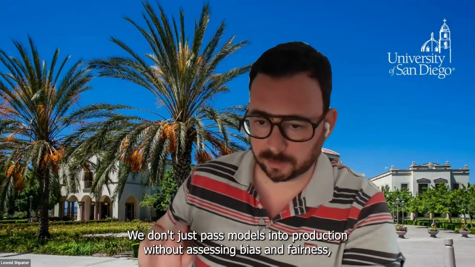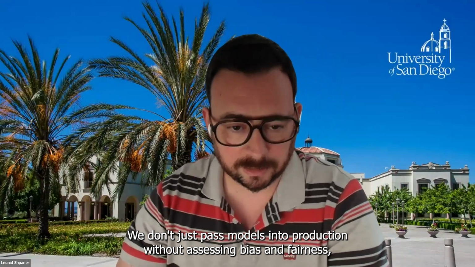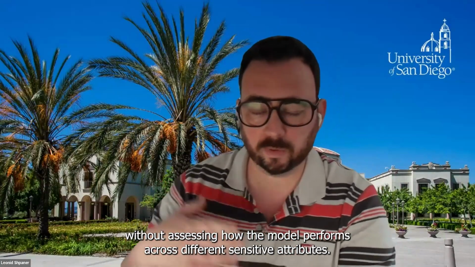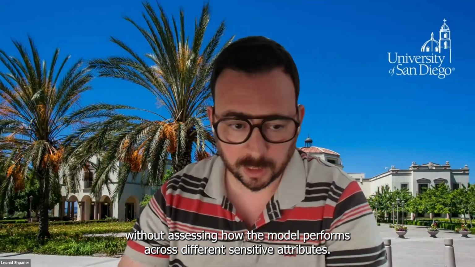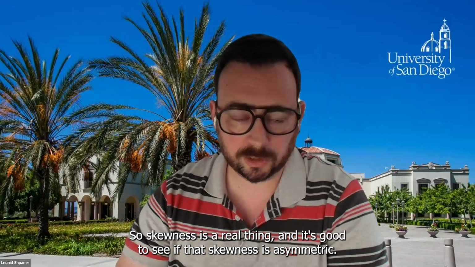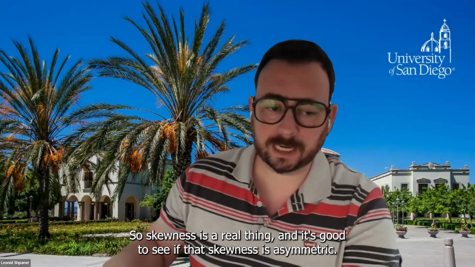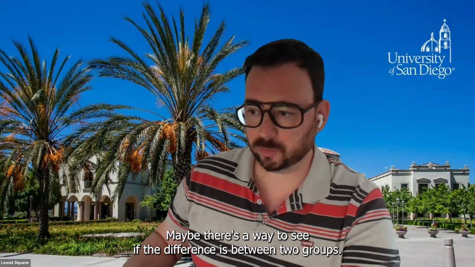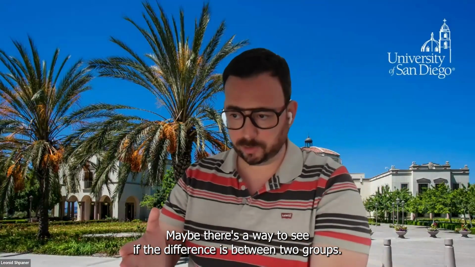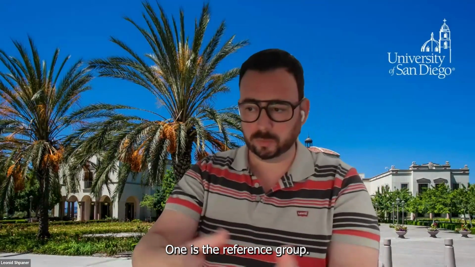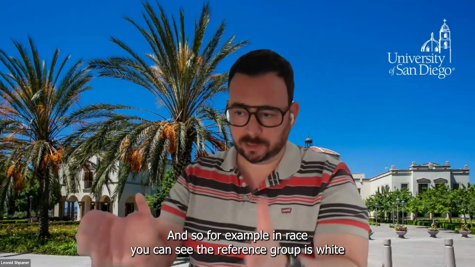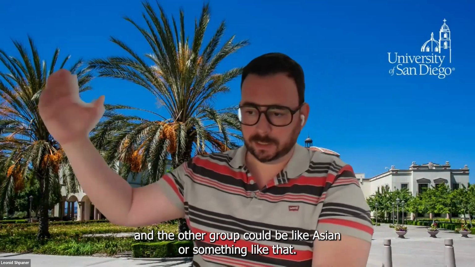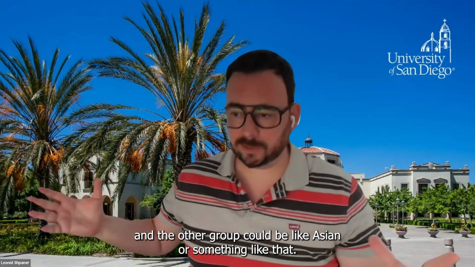We don't just pass models into production without assessing bias and fairness, without assessing how the model performs across different sensitive attributes. So skewness is a real thing, and it's good to see if that skewness is asymmetric. If the distribution is asymmetric, you have skewness. Maybe there's a way to see the differences between two groups. One is the reference group. For example, in race, the reference group is white, and the other group could be Asian or something like that.